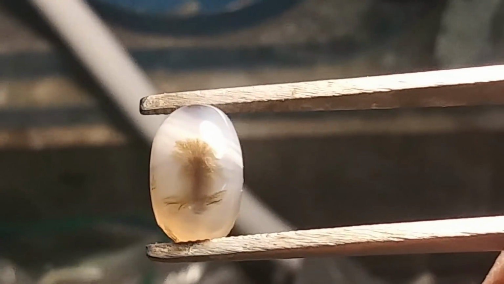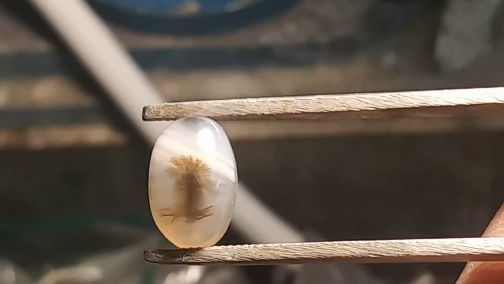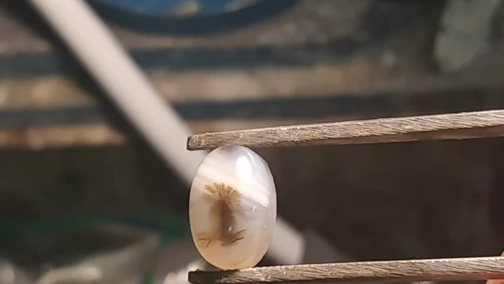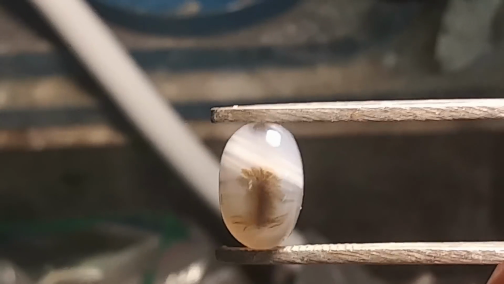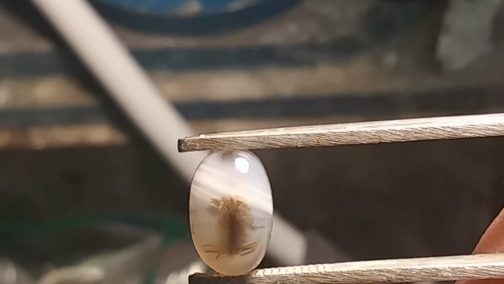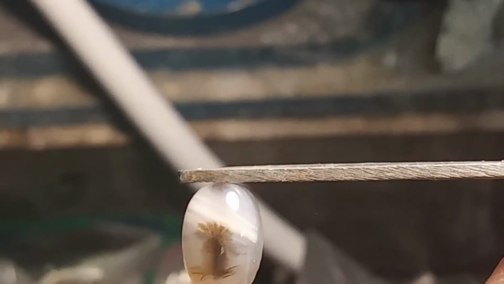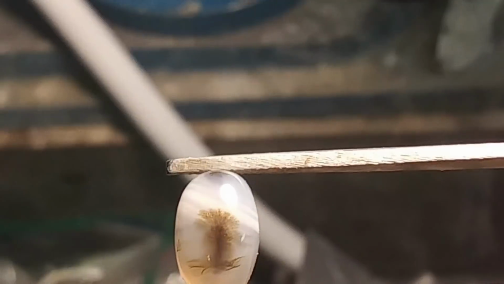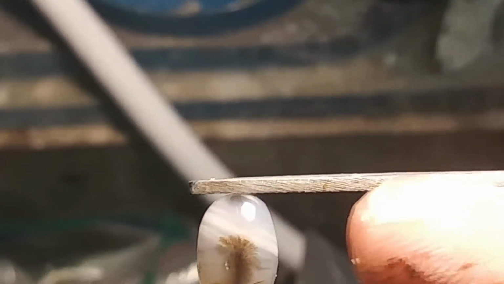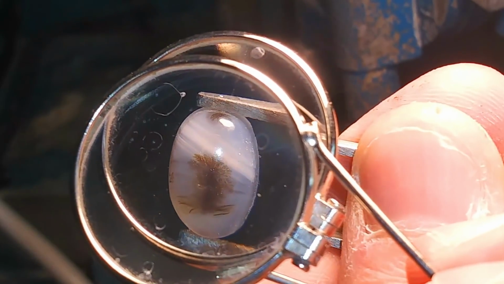This one right here is my favorite. I hope I have gotten up close enough on it so you guys can see the detail, but it's a perfect tree. Those dendrites made a perfect tree, and then you got that actual waterline banding right behind it. It's so pretty. It just looks like a lone tree sitting in a field with clouds up behind it. There we go. Finally got a little bit closer for you.